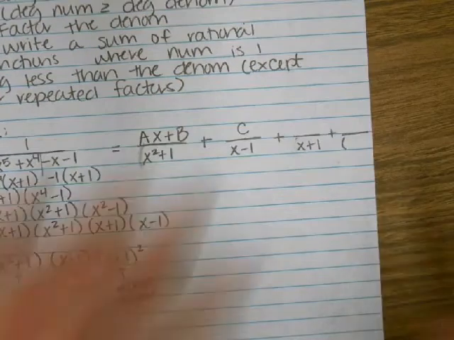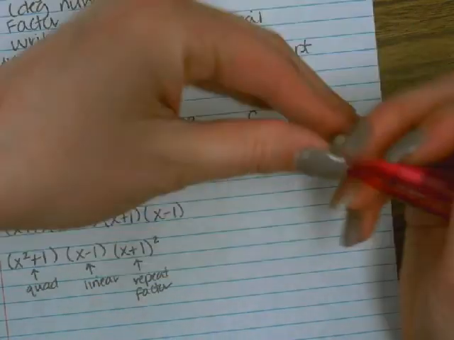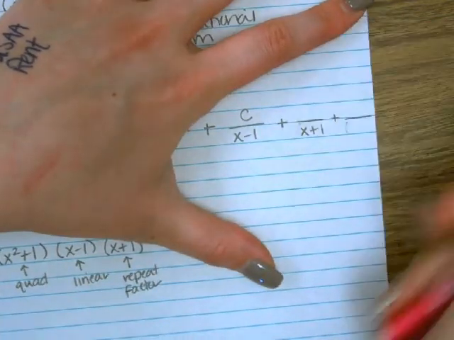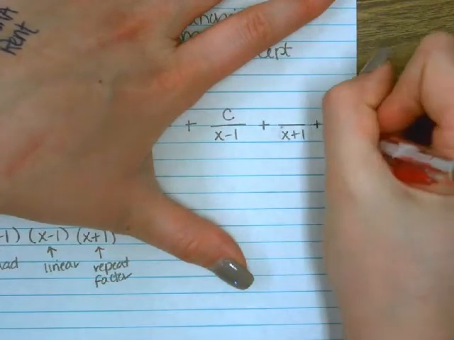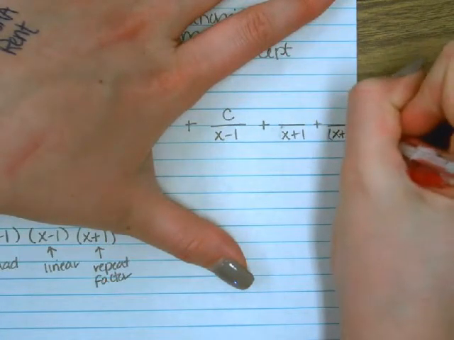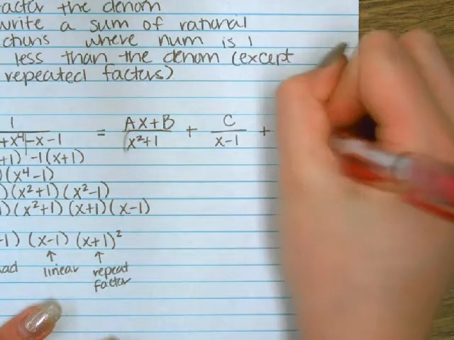Oh my gosh, every single time. I don't really need to erase the parenthesis, but it annoys me that I'm not being consistent. Oh, actually, I needed it on that one. Goodness. Okay, so C, and then D, and then E.